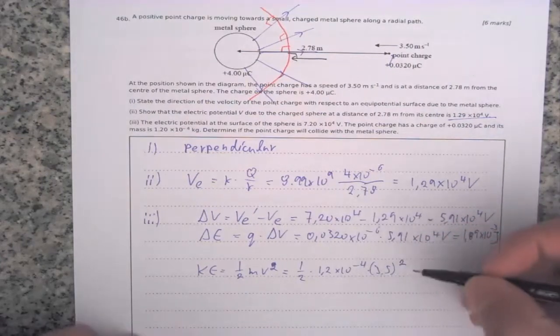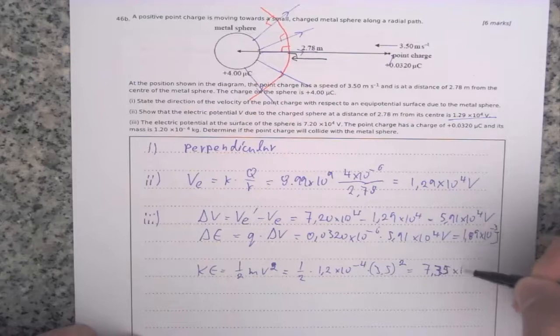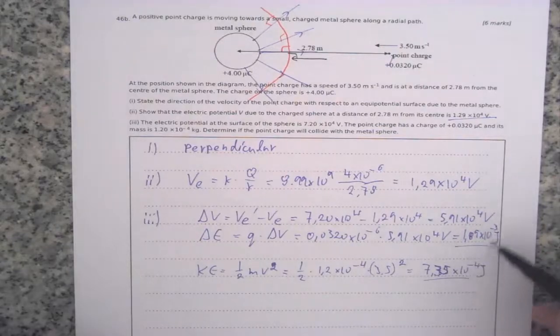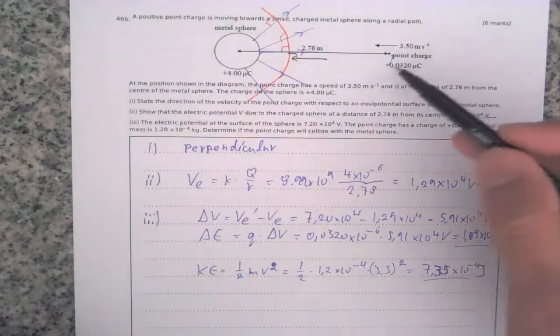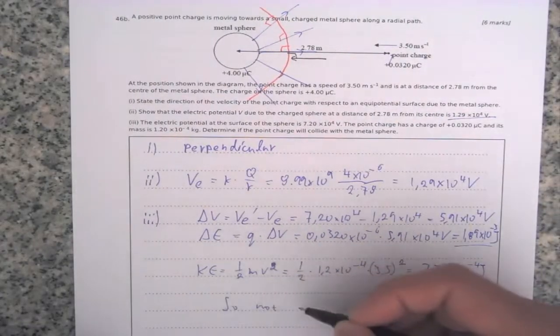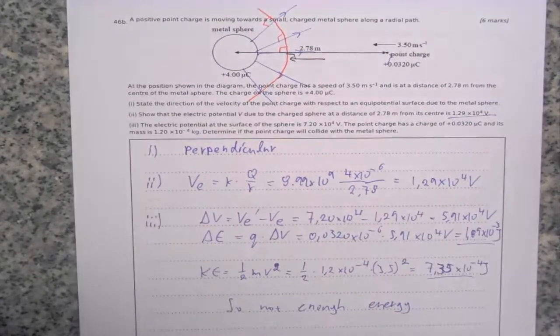And if you do the calculations, you are going to find a value of 7.3535 times 10 to the power of negative 4 joules. So you see here that this energy is not enough to cover the energy that you're going to lose in order to move from one point to another. So not enough energy, so it will never collide with the surface of the sphere. And this is how we solve this problem.